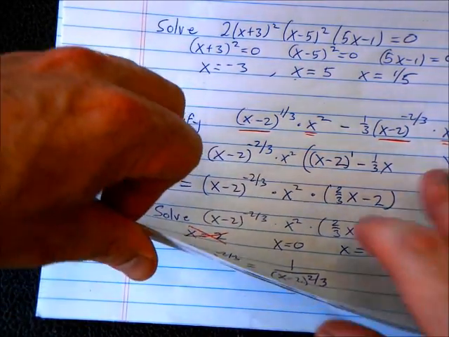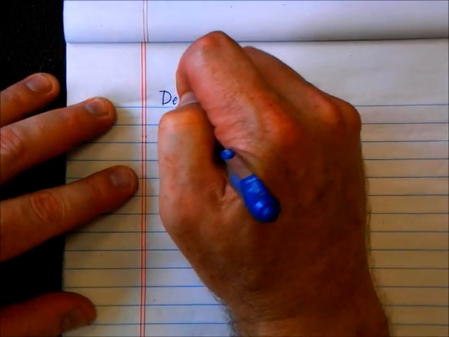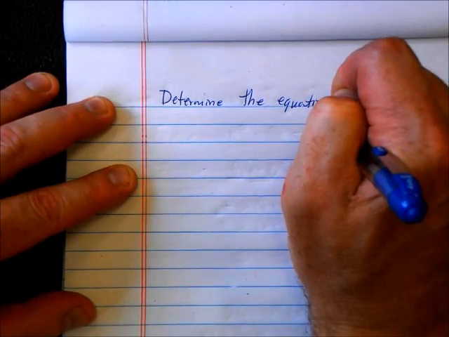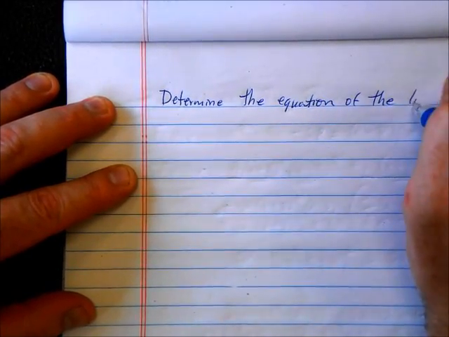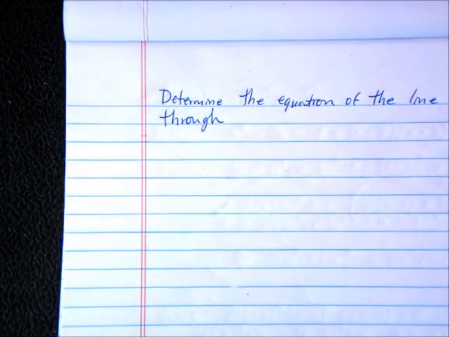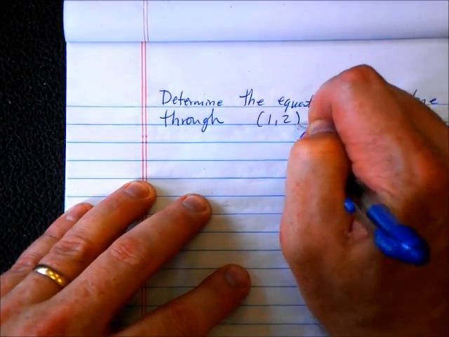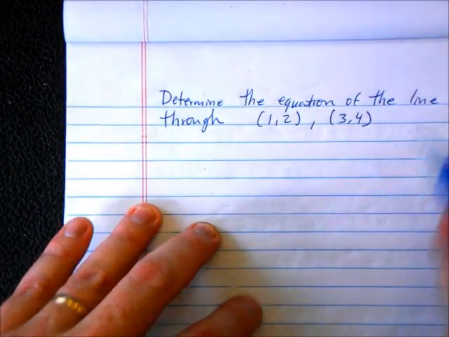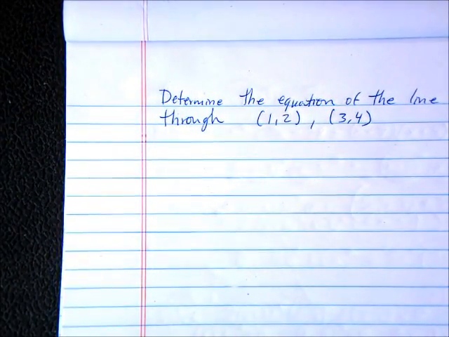All right, here's a few other things you need to be able to do in calculus. Determine the equation of the line through... Somebody give me 2 nice points. Anybody have 2 nice points? 1, 2. Let's not use 2 and 1 because it makes things too symmetrical. 3, 4. Not very exciting numbers, but we'll do it. All right, so we have the point 1, 2 and the point 3, 4.